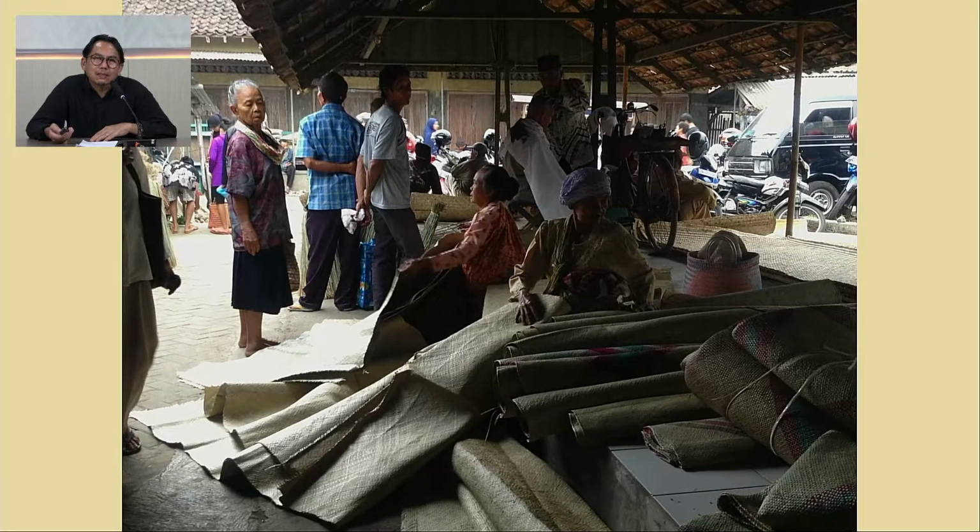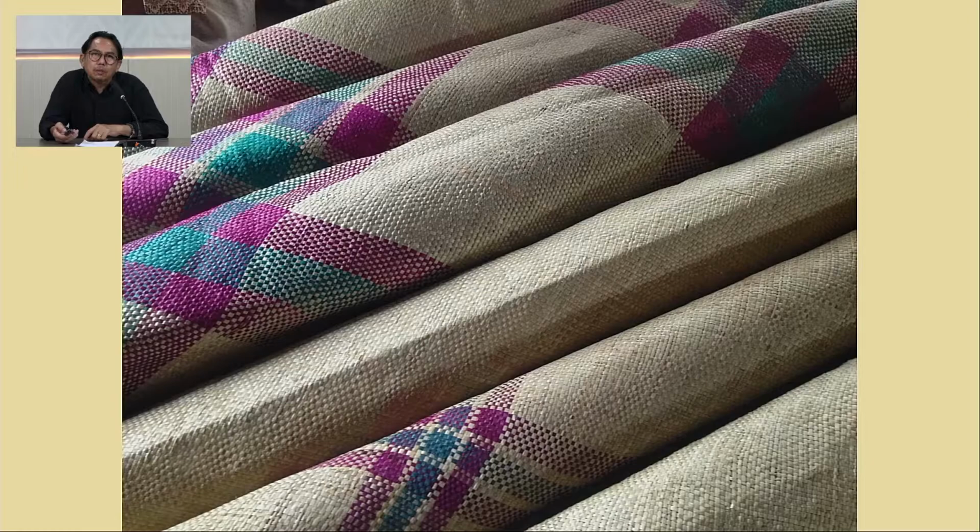Yeah, this is one corner showing the mattress seller. So mattresses are very popular in my area, the area of Kulon Progo, because the farmland's water system is not so good, so we can only plant maybe twice a year. So the villagers have plenty of time because they are not going to the rice field, so they spend the time to produce this kind of woven mattress. It's very beautiful.